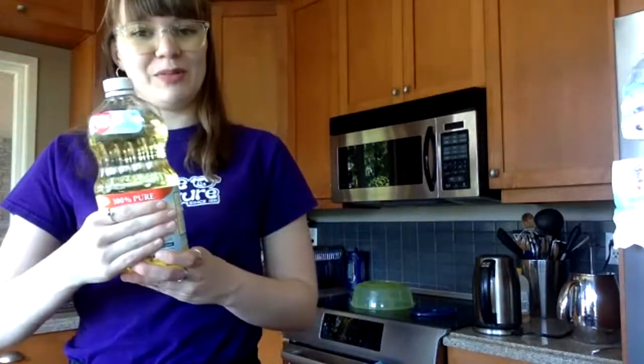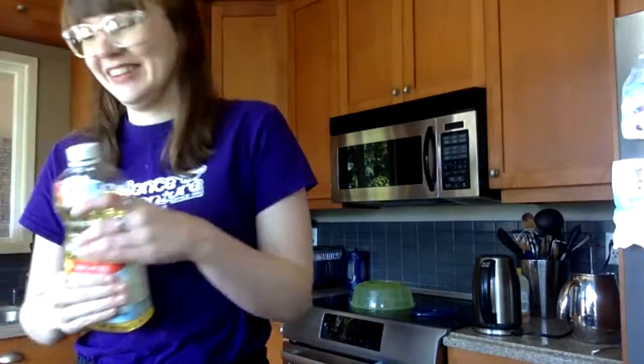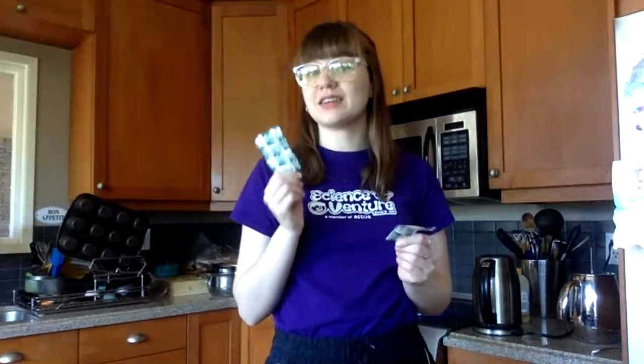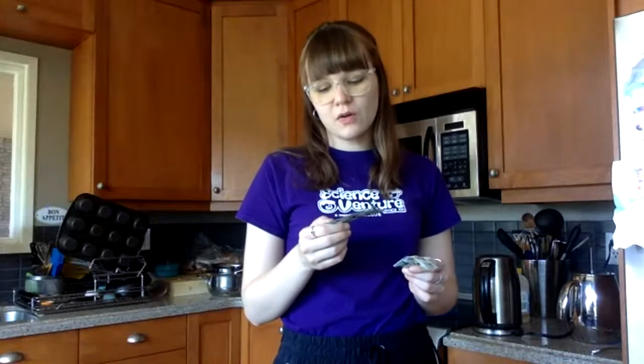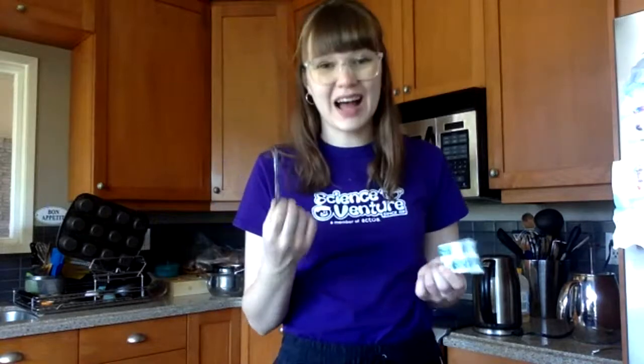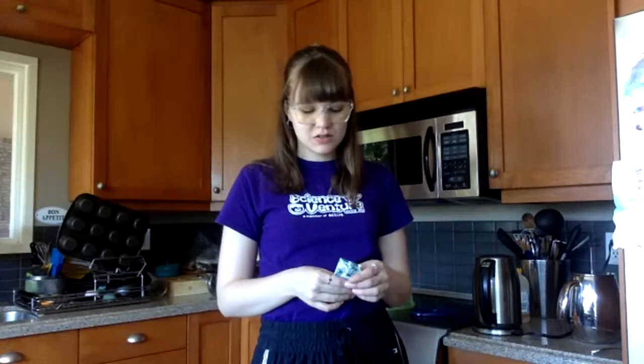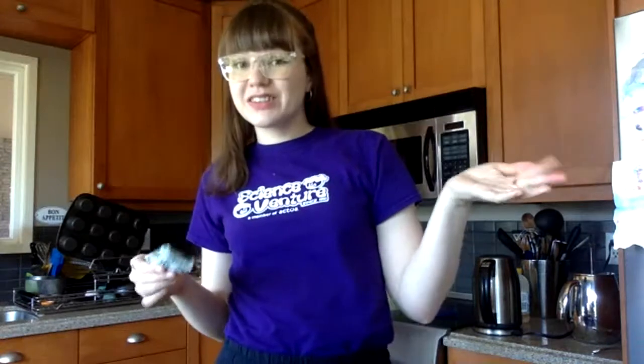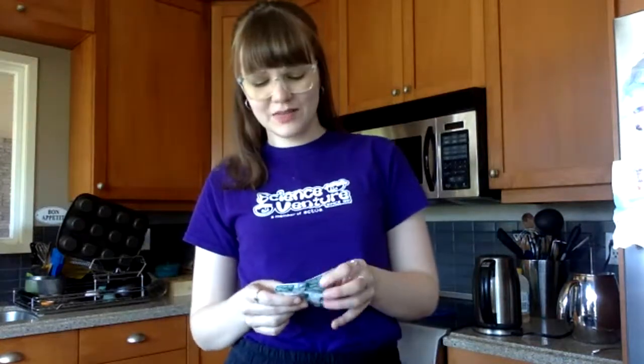Good old canola oil, once again. Covering up the brand. Good old canola oil, once again. And something akin to an Alka-Seltzer tablet. So, what do I mean by an Alka-Seltzer tablet? I mean something that when you add it to water, it fizzes. So there's a couple different options of things you could use for here. Alka-Seltzer is the classic. You add it to water, it kind of works as an antacid, so it's for when you have heartburn and stuff like that.